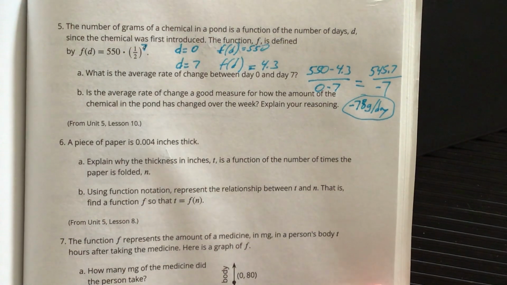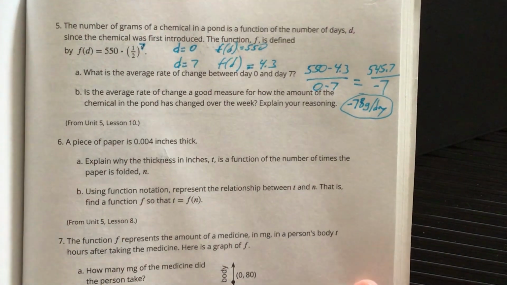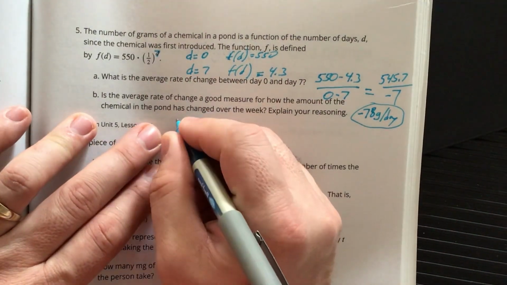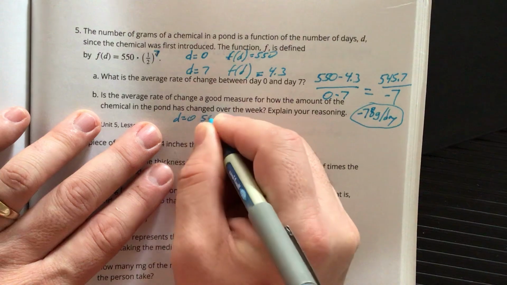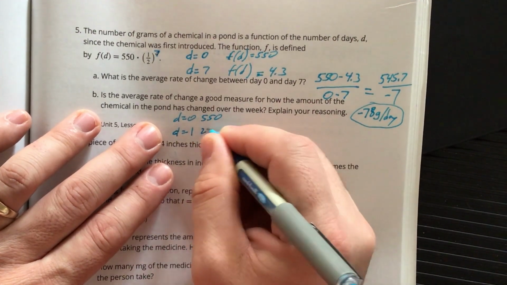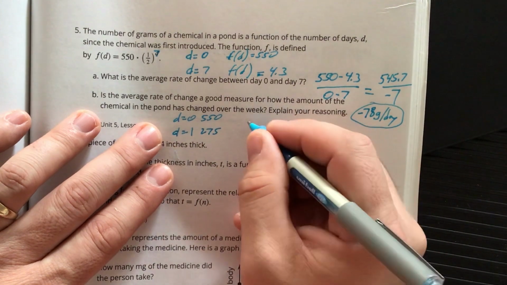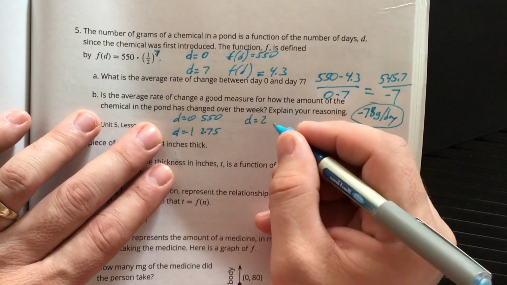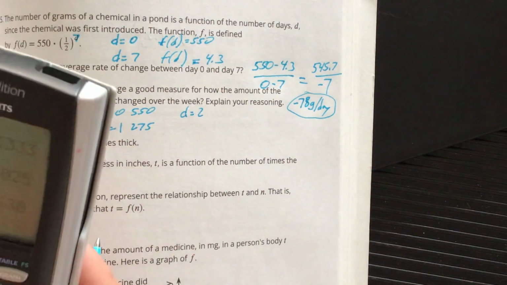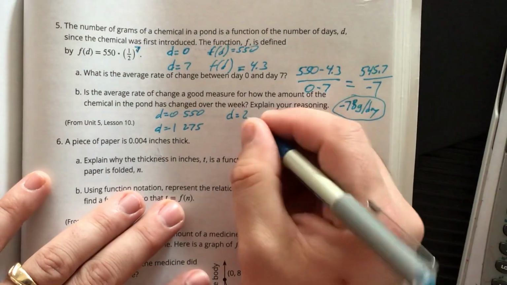Is that a good indication? Well, the first one, if I plug in 0, I'm going to get 550. If I plug in 1, half of 550 is 275. If I plug in 2, half of that is, what's half of 275? 137.5.